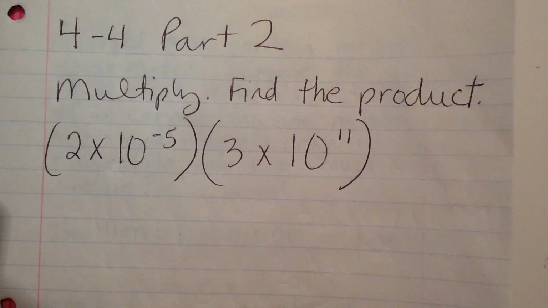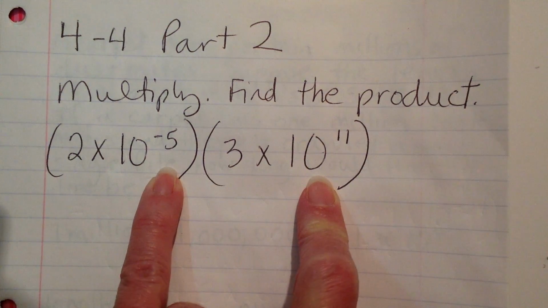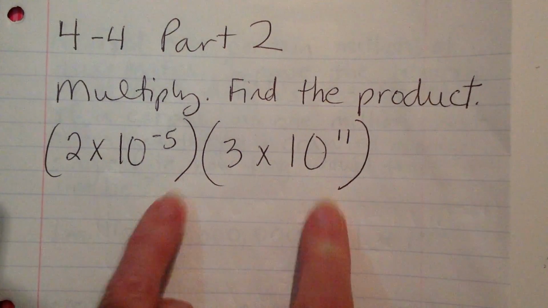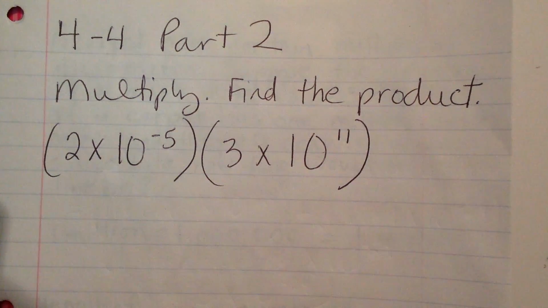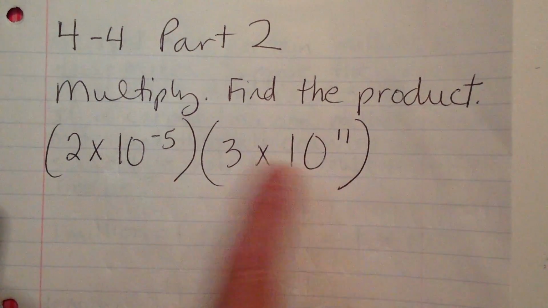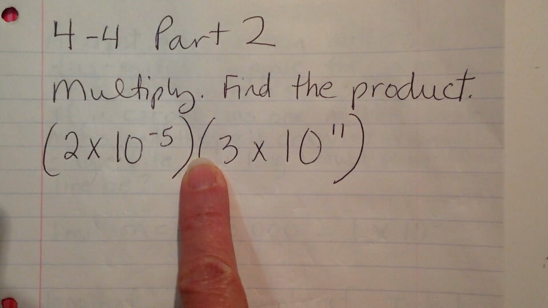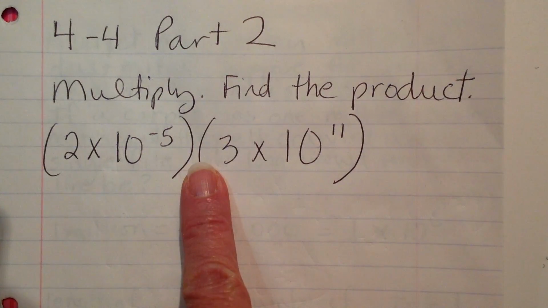You do not have to have the same powers of 10. You can multiply with different powers of 10. Now, you see that I have two parentheses side by side, no symbol in between. This is understood to be multiplication.